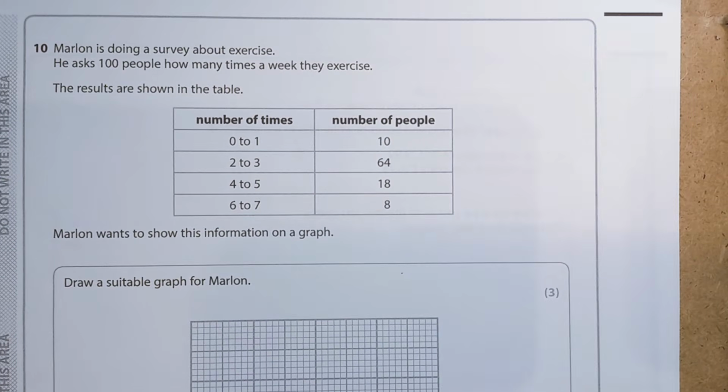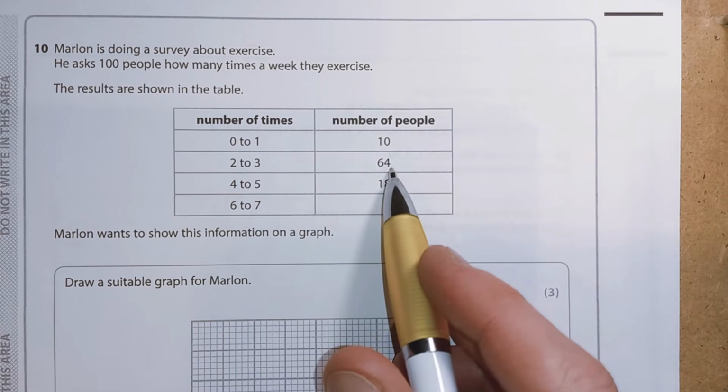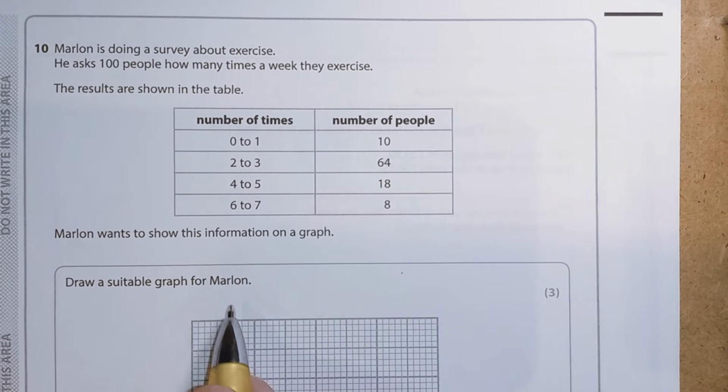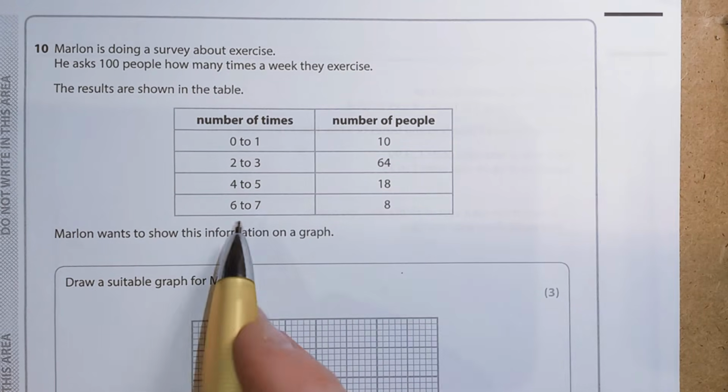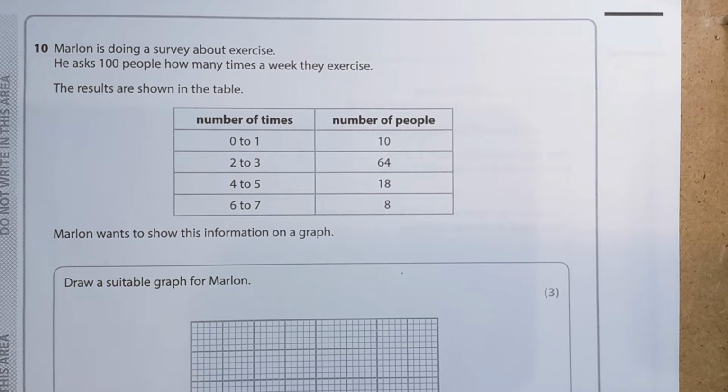Question 10. Marlon is doing a survey about exercise. He asks 100 people how many times a week they exercise. The results are shown in the table. So we've got 10 people exercise between 0 and once a week, 64 people exercise between 2 and 3 times, 18 people exercise between 4 and 5 times a week, and 8 people exercise between 6 and 7 times a week. Marlon wants to show this information on a graph. Draw a suitable graph for Marlon.